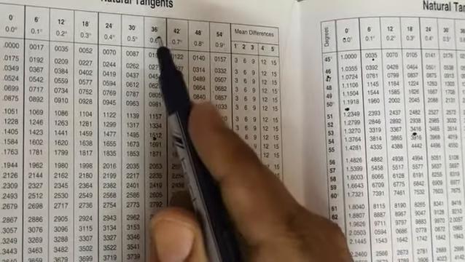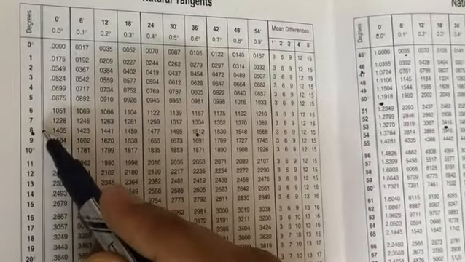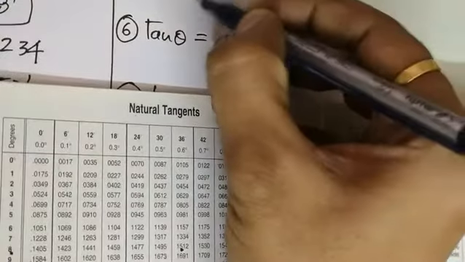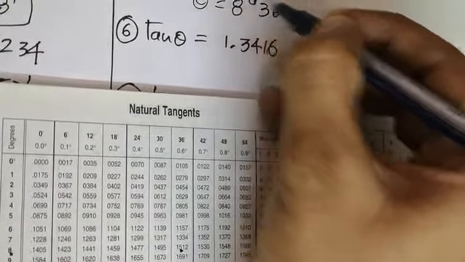It is coming under the 36 minutes, and we will see in what degree it is coming. So it is coming under the degree of 8. So theta equals 8 degrees and 36 minutes.